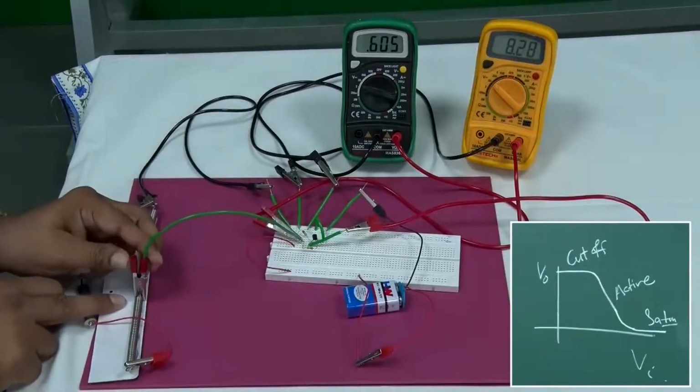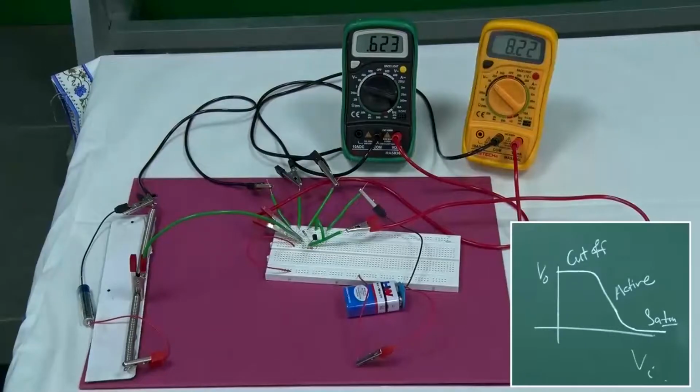If I increase it further, what happens? See, the input voltage is 0.622 volts. Remember, after that you have 120 kilo ohm of resistance, there is a current IB there, there is a drop on this 120 kilo ohm. So, what reaches the base will be very small, a fraction of the voltage, 0.2, 0.3, 0.15 type volts there on the base.